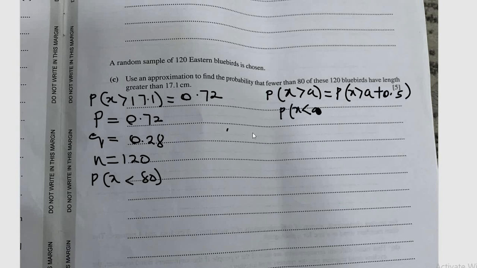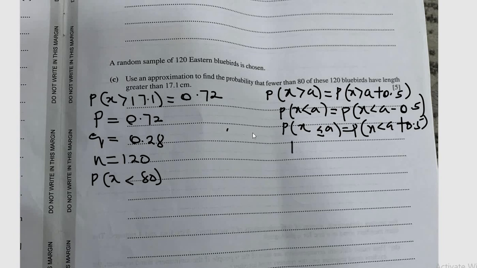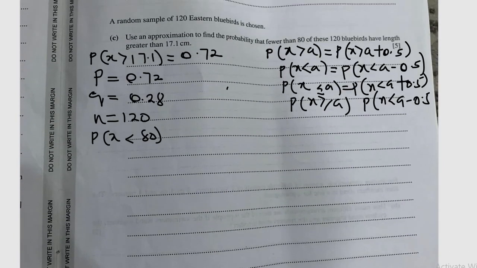If it's less than a, you subtract 0.5 from that a. If it's less than or equal to a, you're going to add 0.5. If it's greater than or equal to a, you're going to subtract 0.5. You should get used to this. My students are well familiar with these rules anyway.